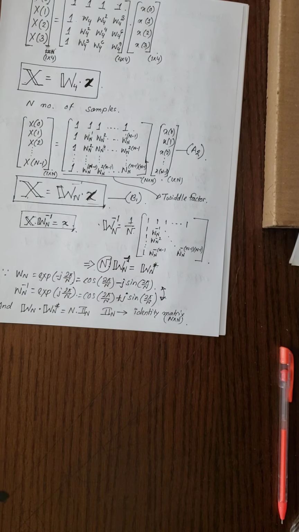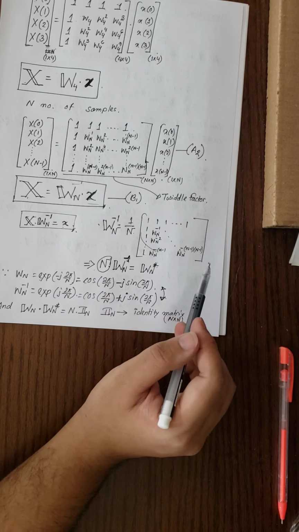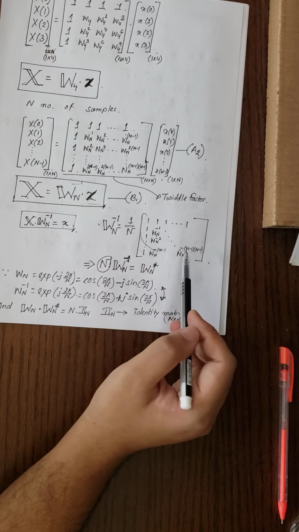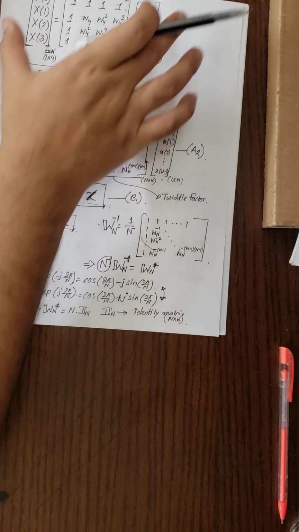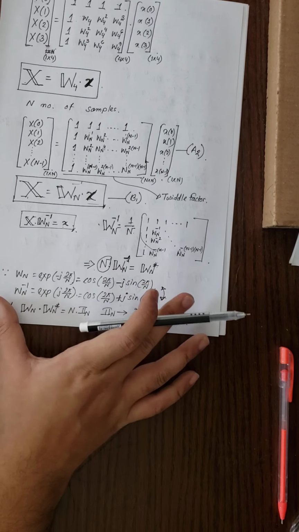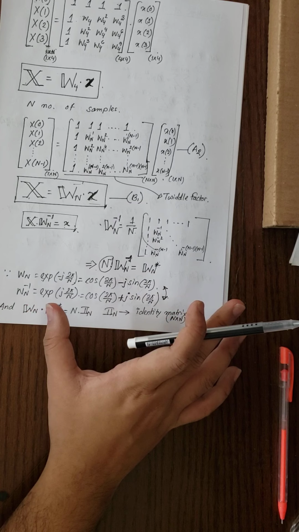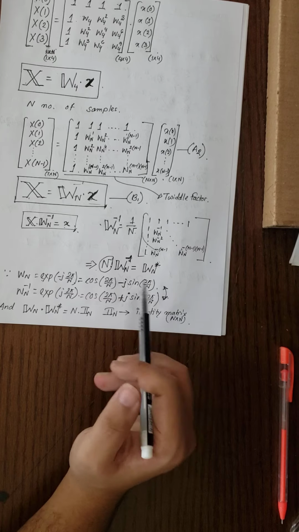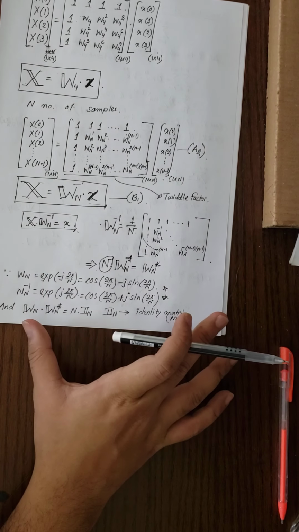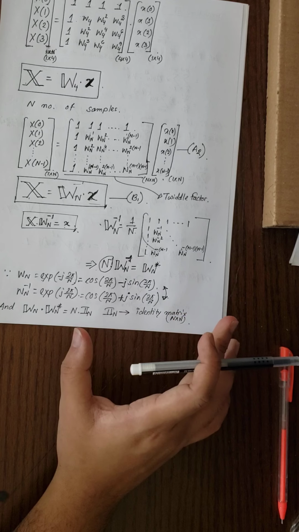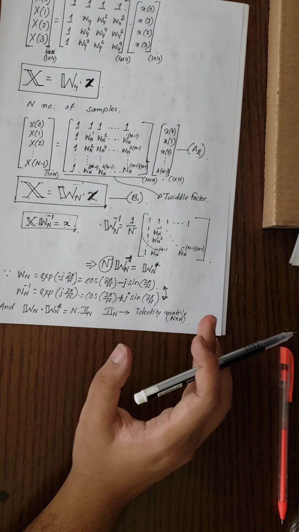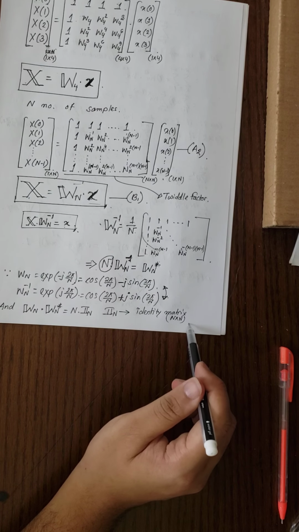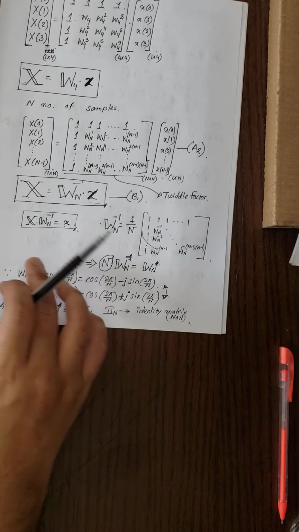So simply using the twiddle factor, we can easily derive the DFT and IDFT of any signal, and this is just a process to attack the mathematics or the problems that will be given in the exam or that we will try to solve. So that is the reason behind showing this matrix method. It will become much more clearer once we go into solving the problems. So I hope you understand, and let's move on to the next topic.